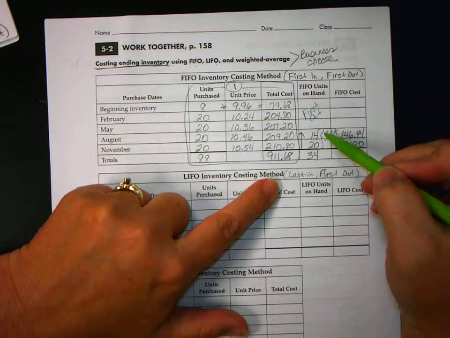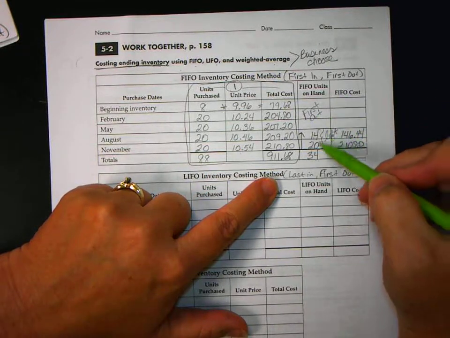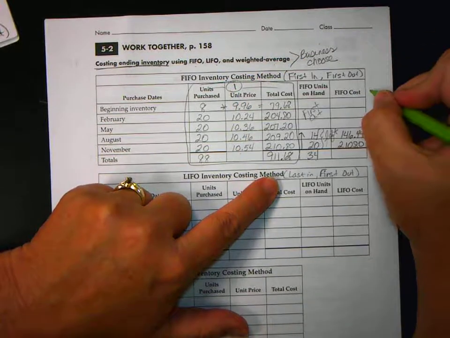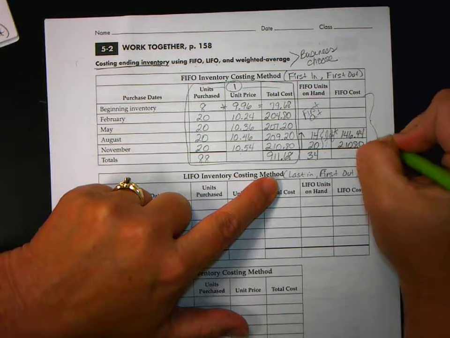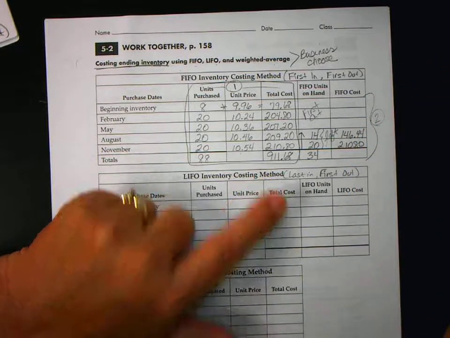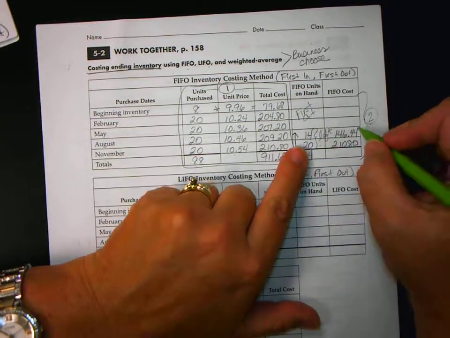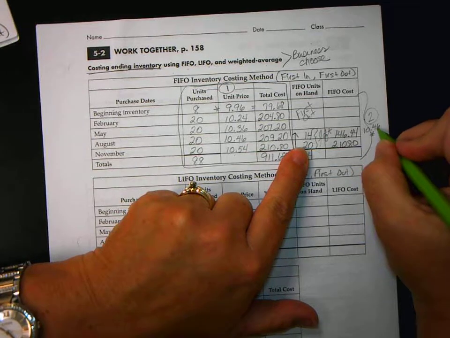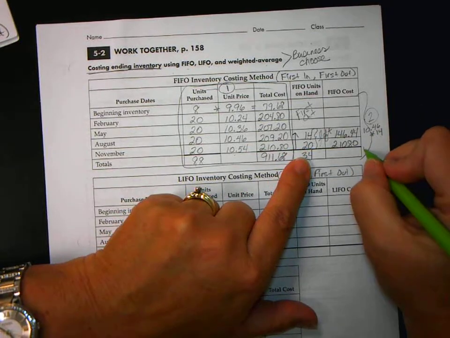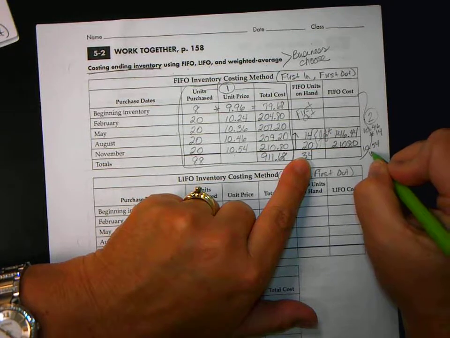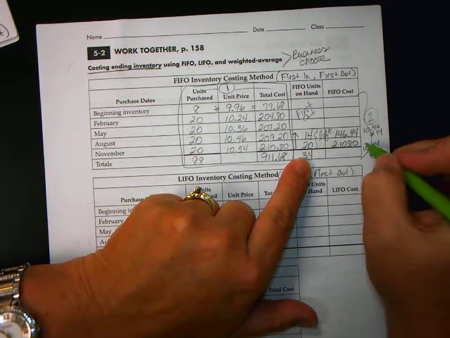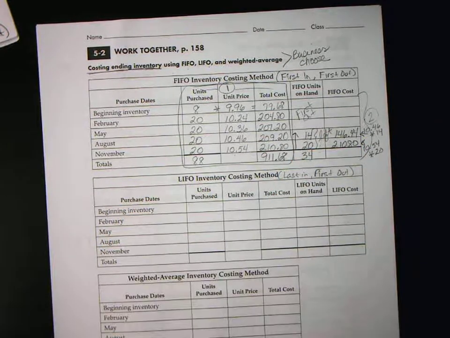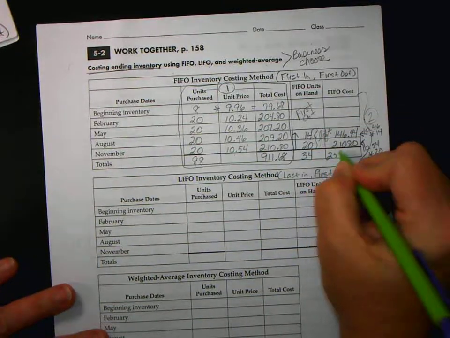Okay, so this is the amount that's left. Okay, first in, first out, and this is what's left. Okay, and this was the second thing. If this was the first thing you did, then this is the second thing you did. Okay, and so this is 10.46 times 14 and 10.54 times 20, just so you know where you got those numbers. All right, and then we can total that up.